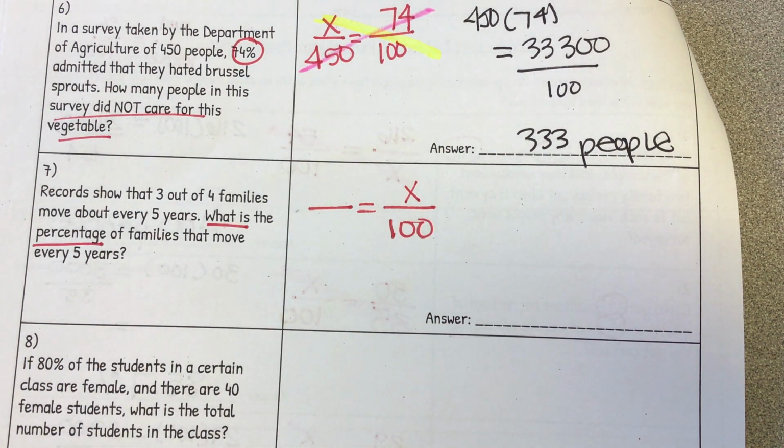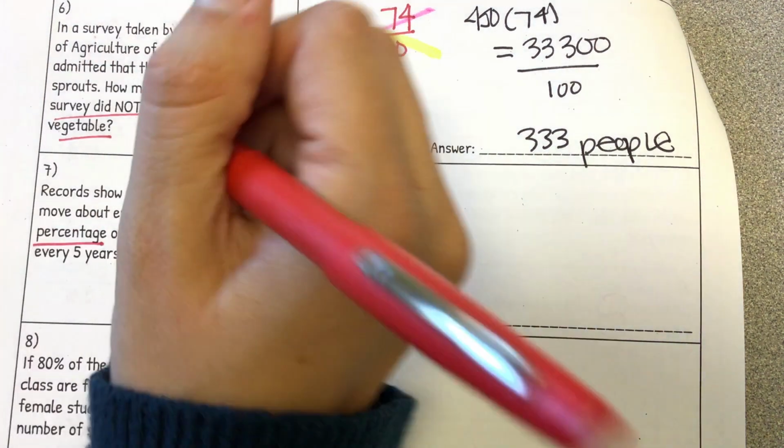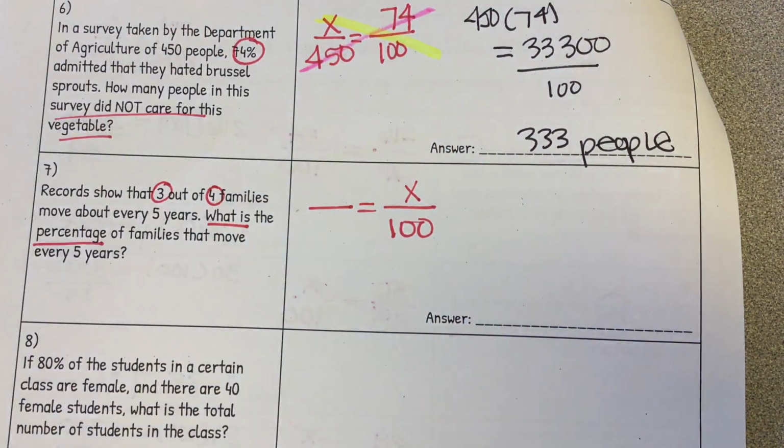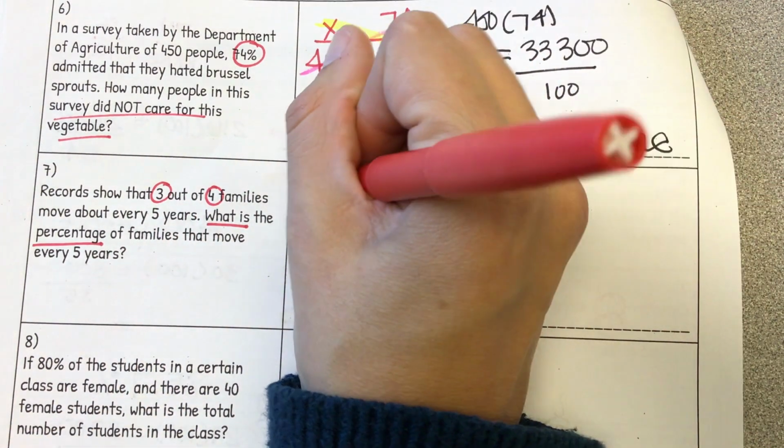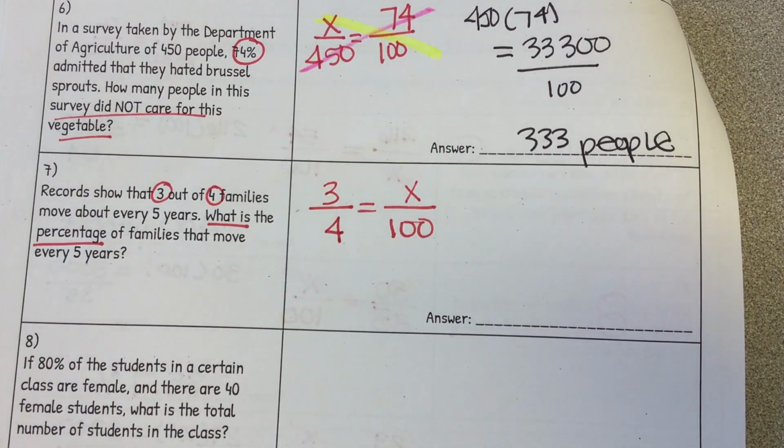Now you got to be a little careful here because we have the numbers 3, 4, and 5. But we're really only looking at the 3 and the 4 because the 5 is just describing what we're talking about. We could be saying 3 out of 4 people like books, 3 out of 4 people wore red. That's just describing what we're comparing here. The 3 and the 4 are the ones that we actually need to calculate here. So 3 out of every 4. 3 is the part, 4 is the whole.